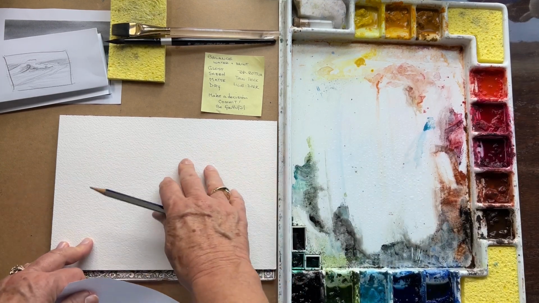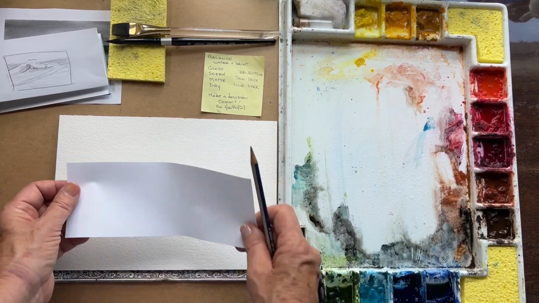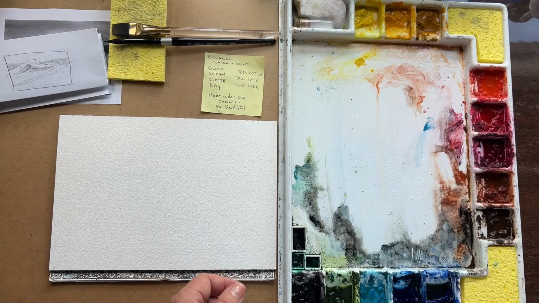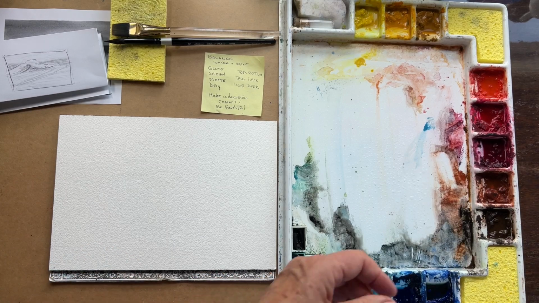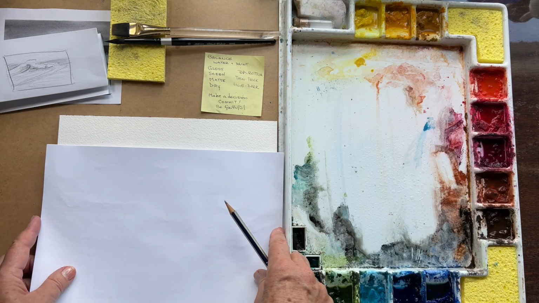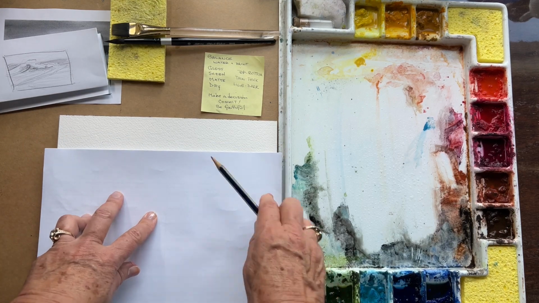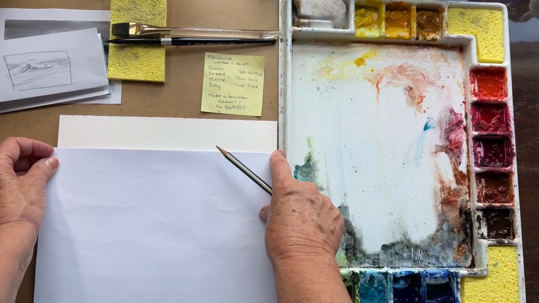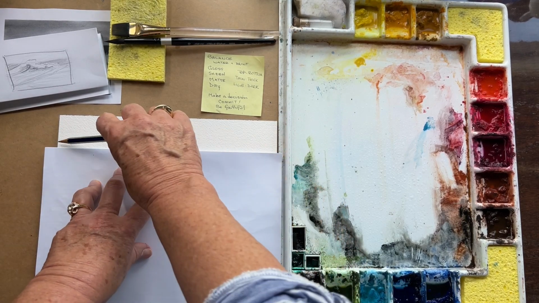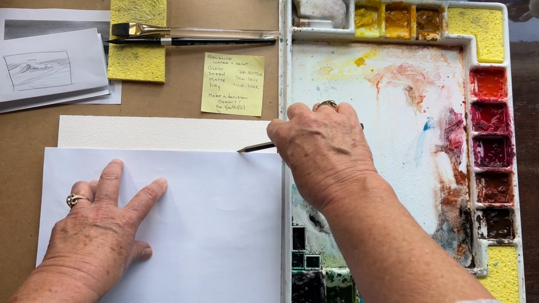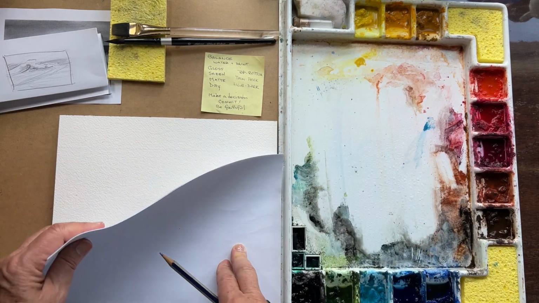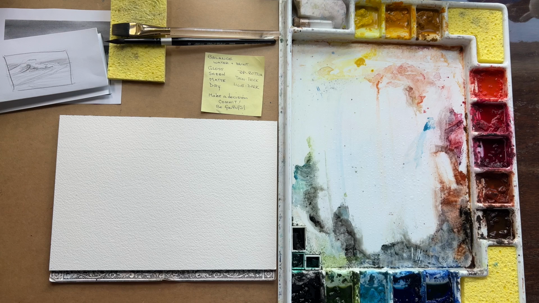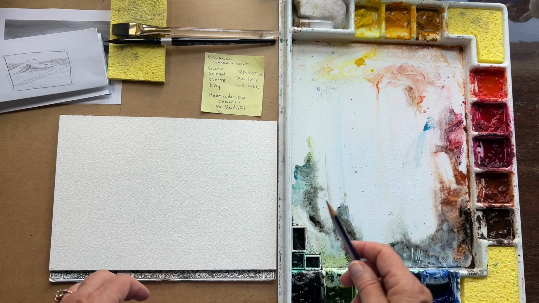I've made a decision. I want a fairly high horizon line. I'm going to grab any straight edge. Here's just a piece of paper. I am going to make sure it's even on both sides so that my line is very straight. Draw that in very lightly. I know you can't see it, but I can. And that's all right. I've already shown you basically what's going on with it.